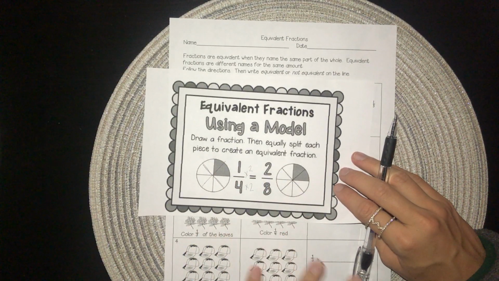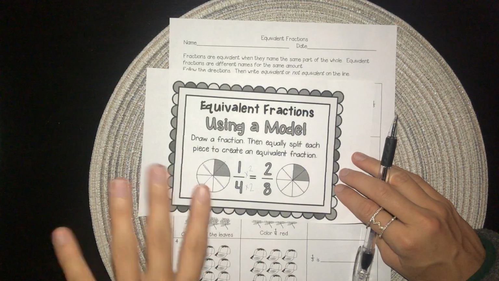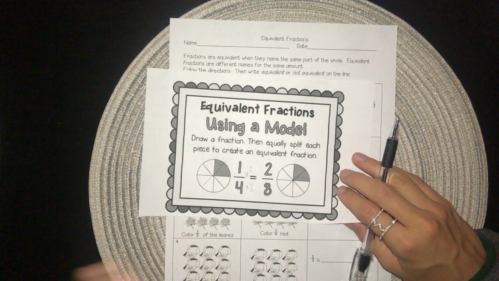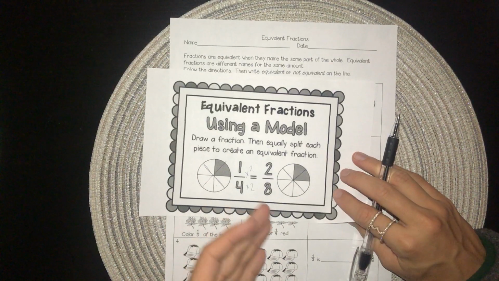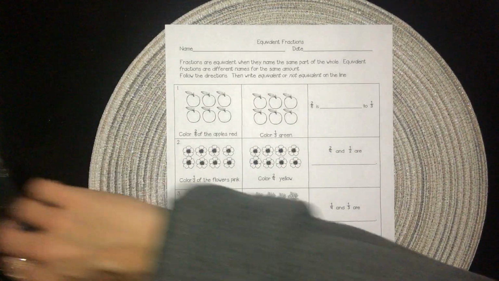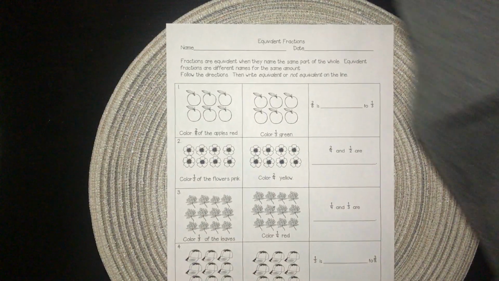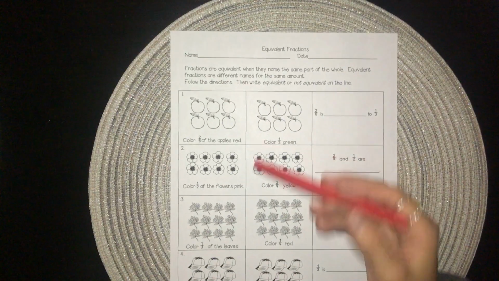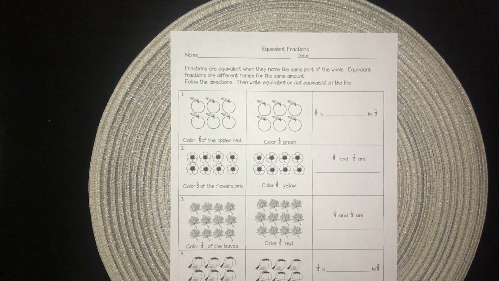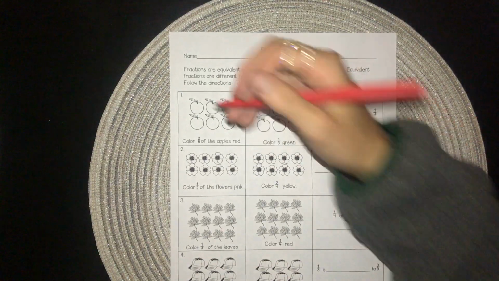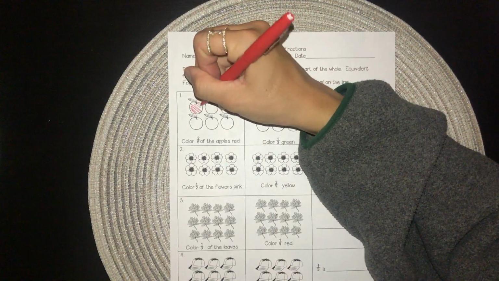If you were to say, would you prefer 1/8 of a cake or 1/4 of a cake or 2/8 of a cake, 1/4 and 2/8 are actually the same amount. That's really important to be able to follow along with fractions. So let's go up here. It says color 2/6 of the apples red. So we're going to color 2/6 red.